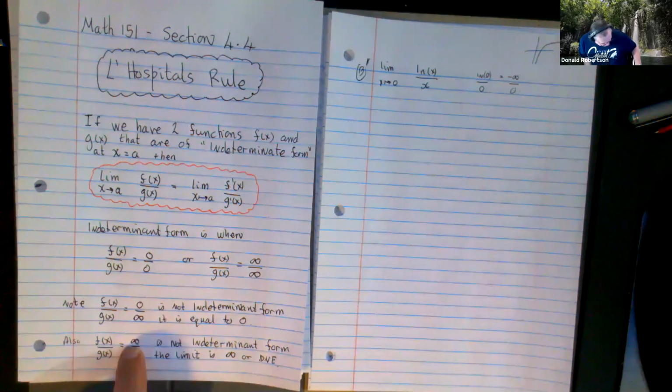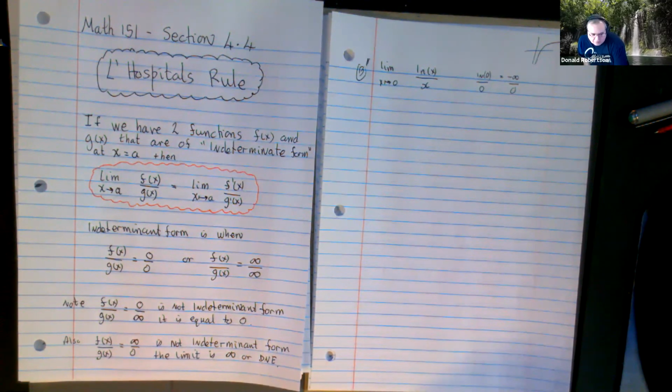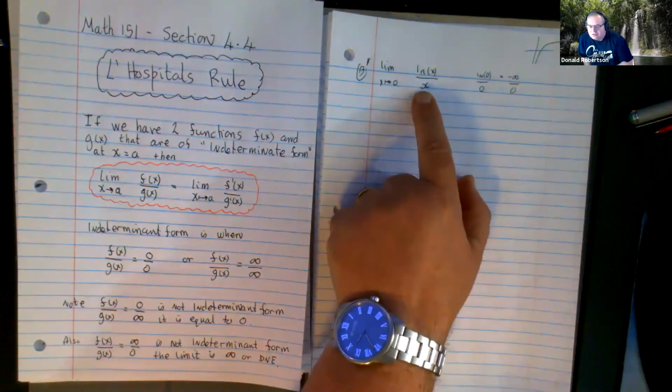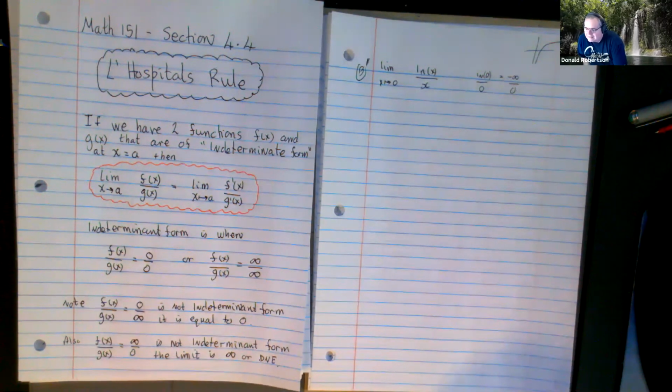And infinity over 0 is an indeterminate form. The answer is either infinity or does not exist. So this question is 1 out of 10, right? Remember we said there's 1 out of 10 that you shouldn't use? You've got to figure this guy out in some other way.